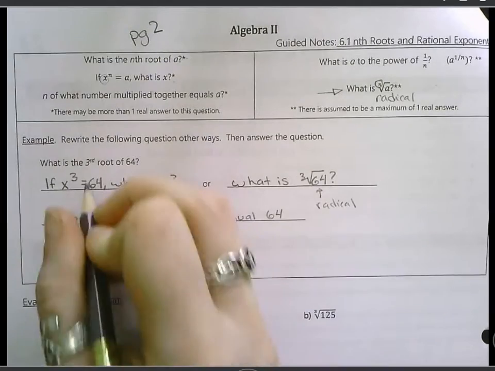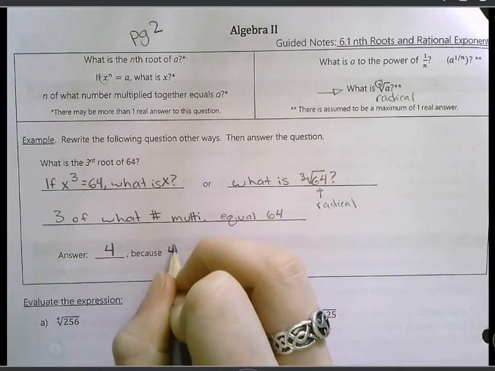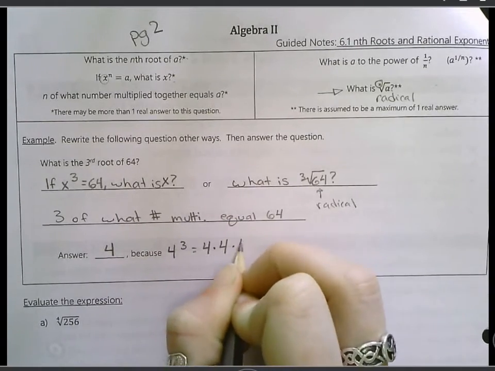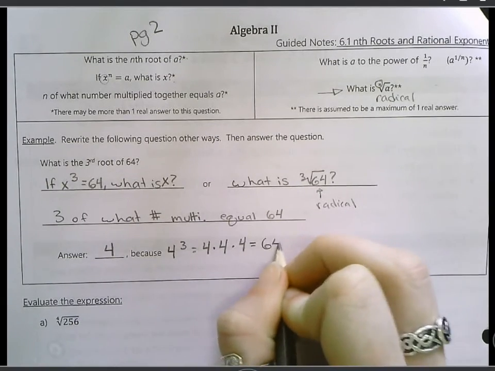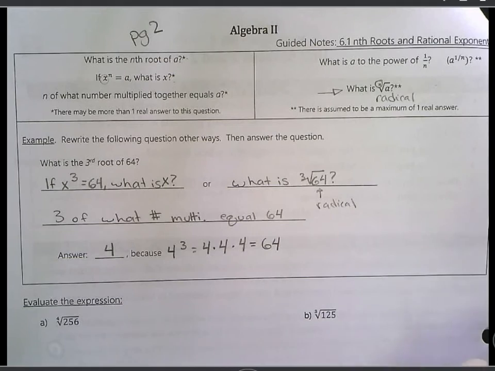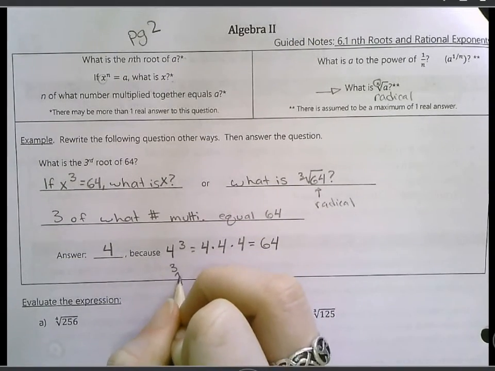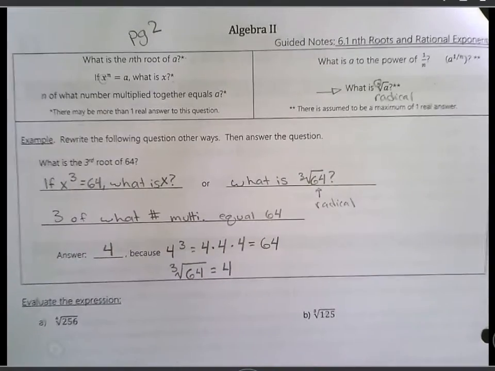Well, if we think about this, our answer is going to be 4 because if I have a 4 cubed, remember that's the same as 4 times 4 times 4. Well, when we do that, we get back out a 64. So that means our answer must be 4. Another way to write this would be the third root of 64 is equal to 4.